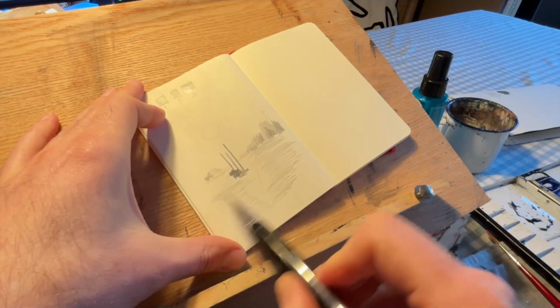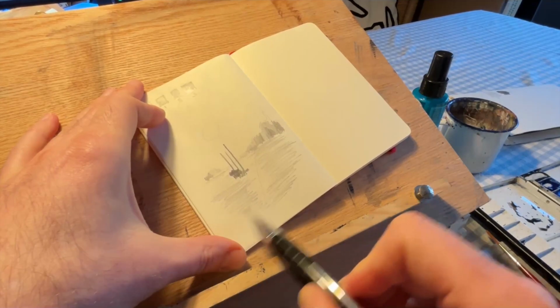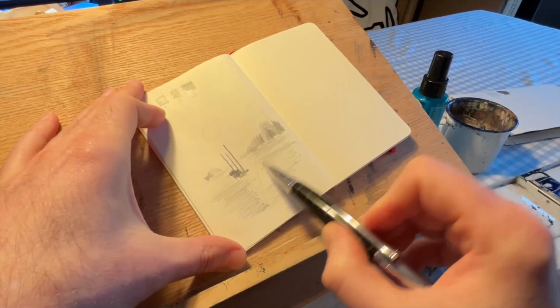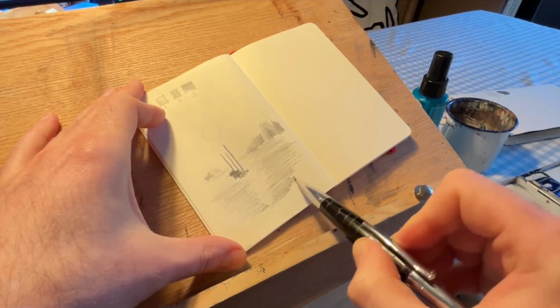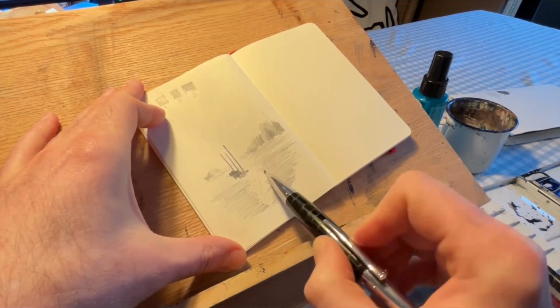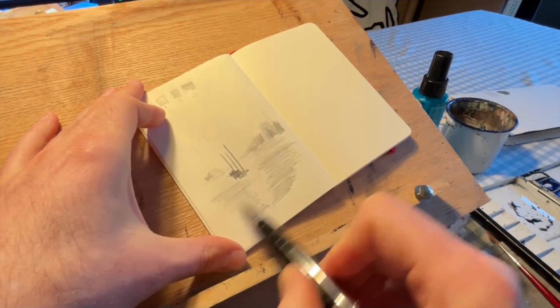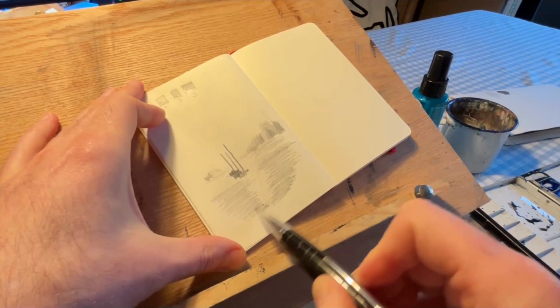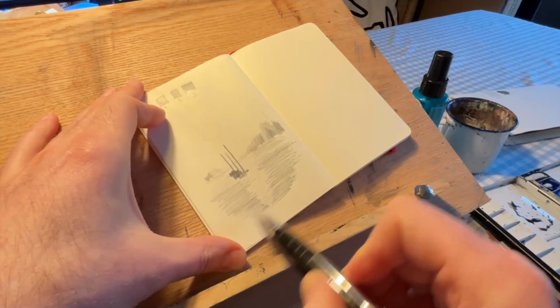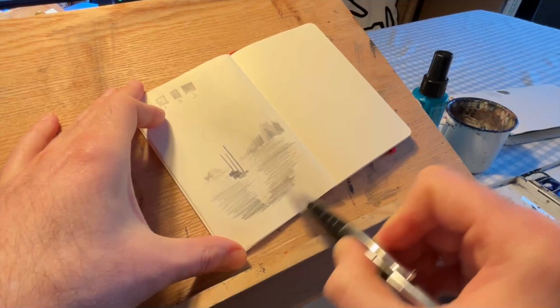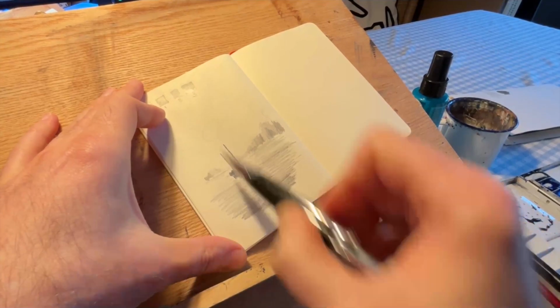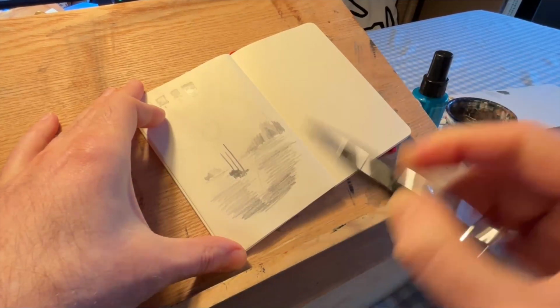And then as I move closer to the shore, or closer to the observer, I should say, I'm going to start increasing the value of the water that we're seeing. To the point where things that are close to us, they're going to be nearly at 3. So let's try and annotate this.